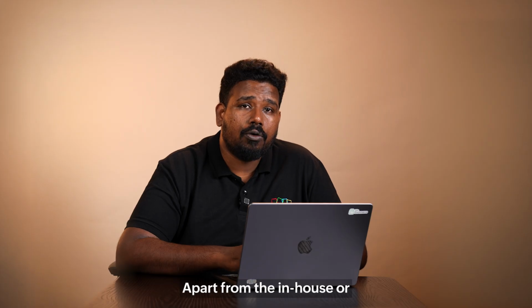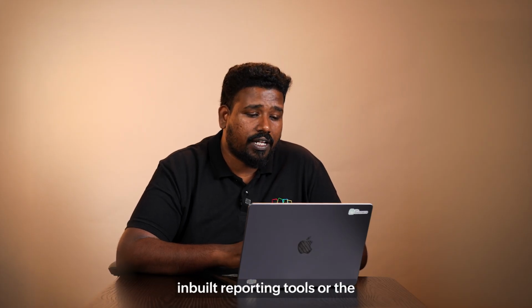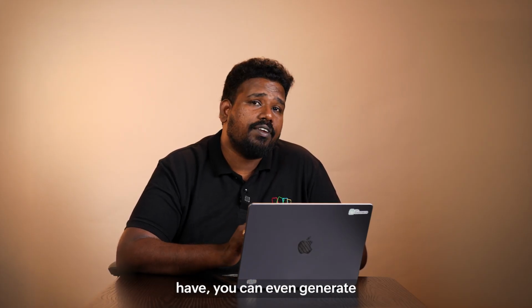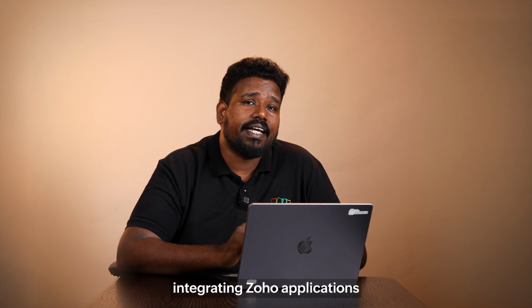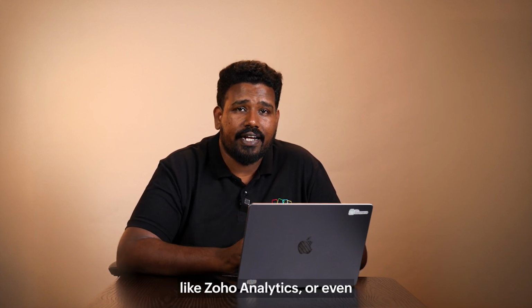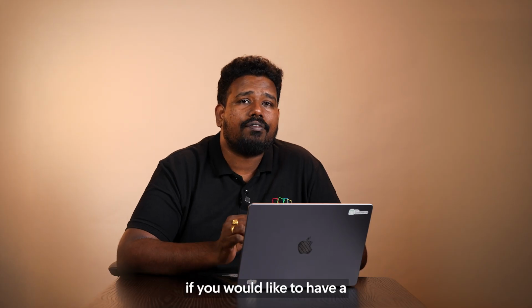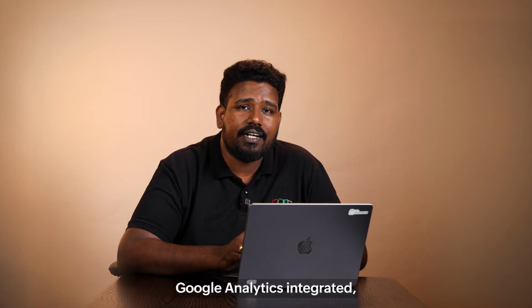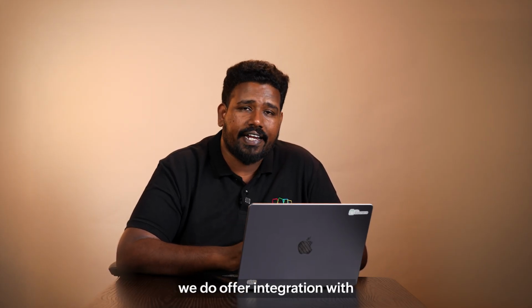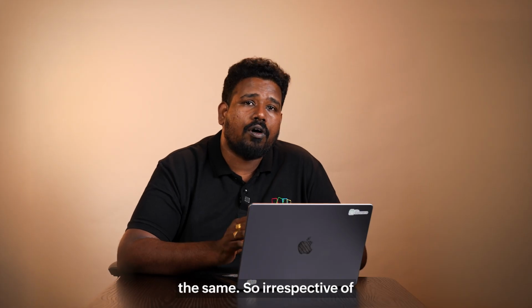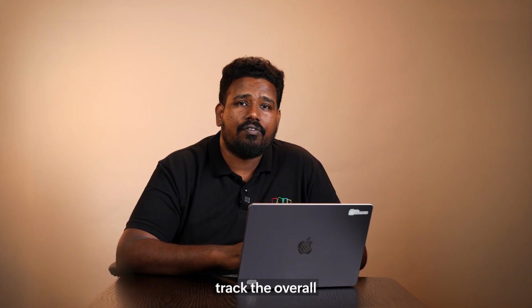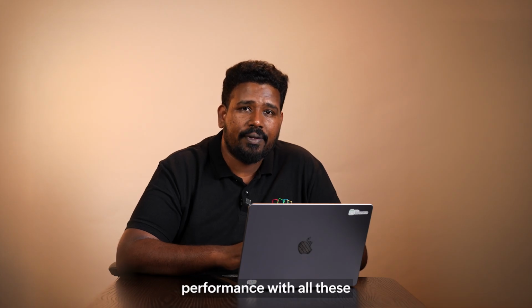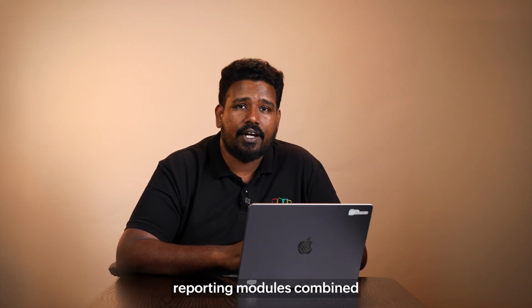Apart from the in-house or inbuilt reporting tools that we have, you can even generate custom reports, or advanced reporting can be handled by integrating Zoho applications like Zoho Analytics, or even if you would like to have a third-party application like Google Analytics integrated, we do offer integration with the same. So irrespective of the type of integrations or the options available, you can track the overall functionalities of your website, the overall performance, with all these reporting modules combined together.